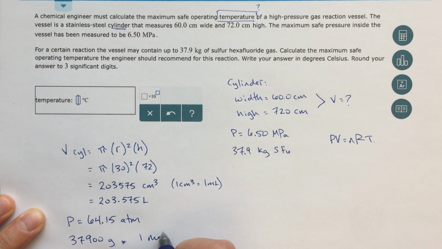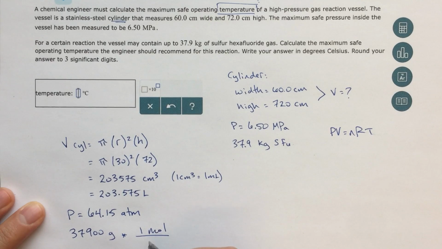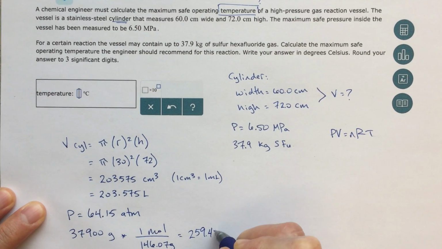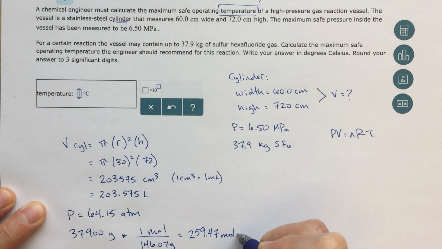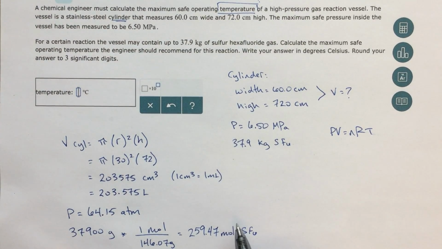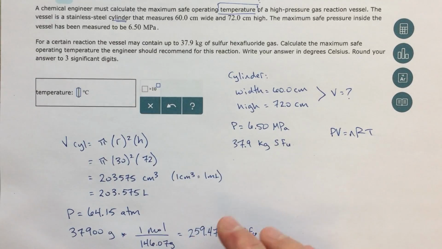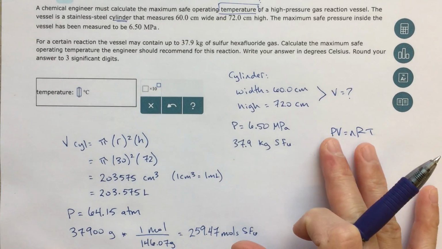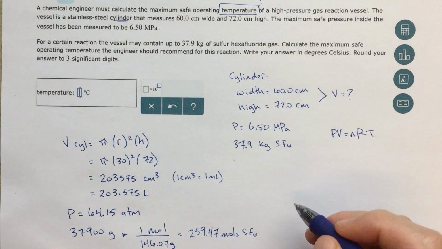So I know that 1 mole is going to be 146.07 grams, so that's what we used in the previous problem, so I didn't have to calculate again, which is convenient. And then this gets me to 259.47 moles of gas, of that SF6. So now we've got moles, atmospheres, and liters. We've basically converted all of our different information into the proper units for us to use PV equals nRT. So now we can go ahead and plug it in.